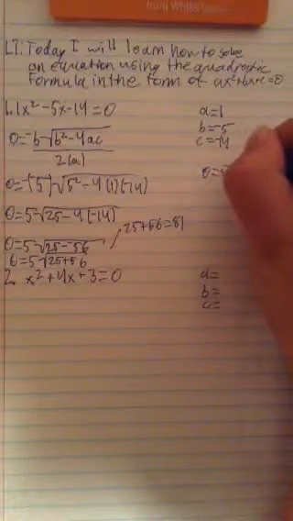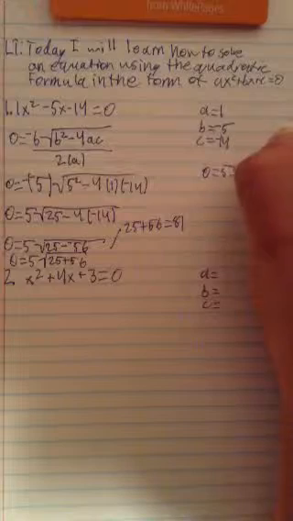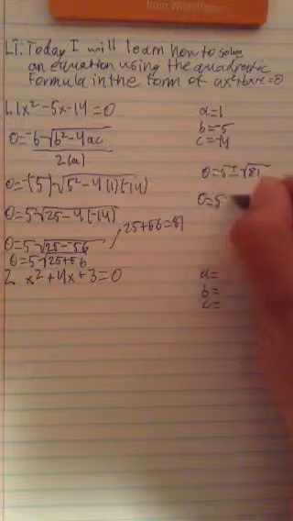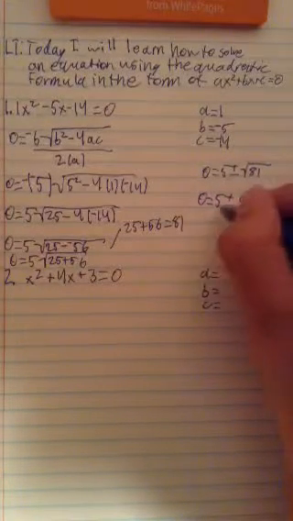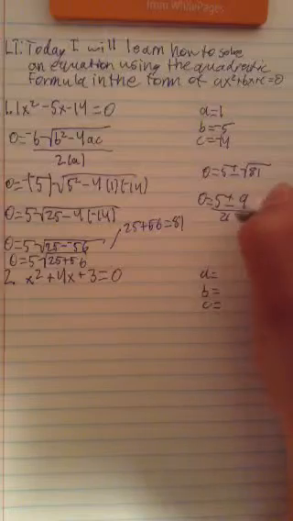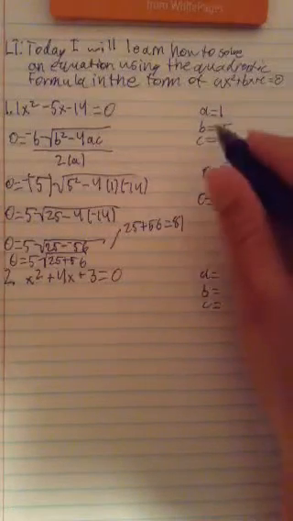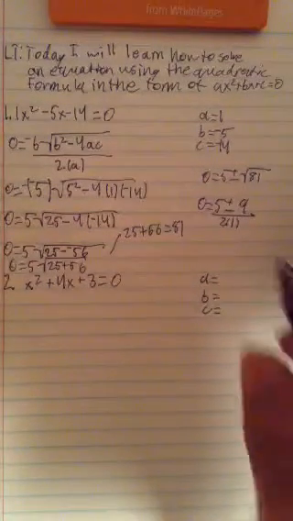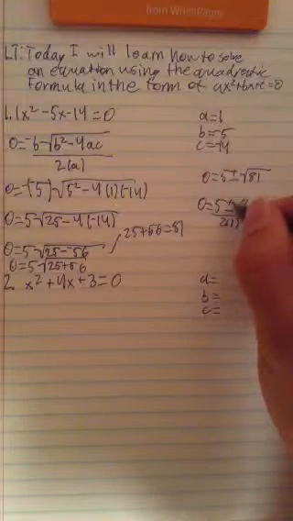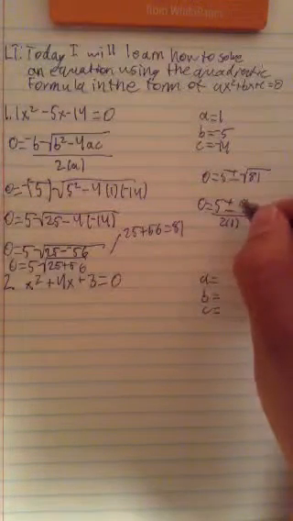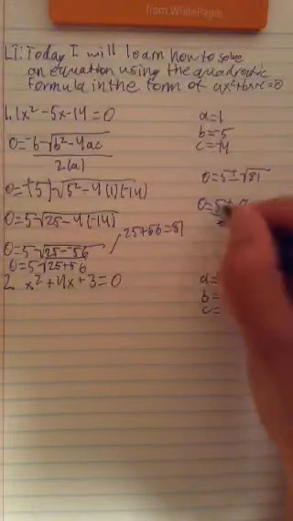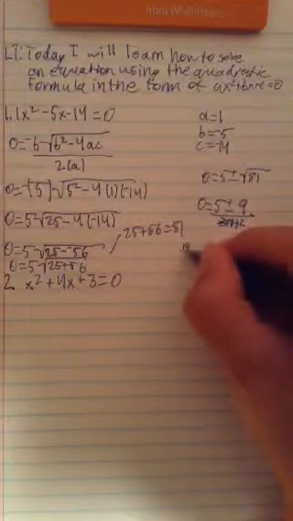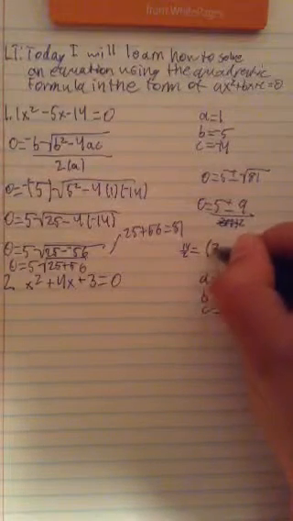So now we have 0 equals 5 plus or minus square root of 81. Square root of 81, as you should know, is 9. So remember all this over 2 times 1, because a is 1. It's over 2a. Okay? Now, what we do is 5 plus 9 is 14. Now, this is obviously just 2. So 5 plus 9, 14 over 2 is 7. Okay? So 14 divided by 2 equals 7.